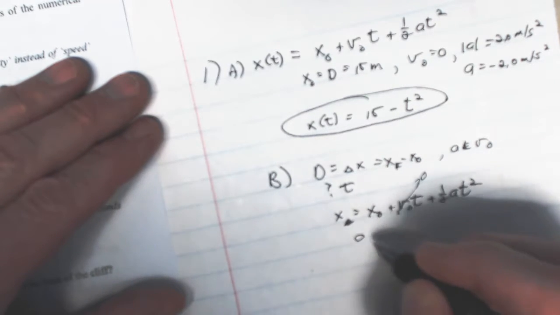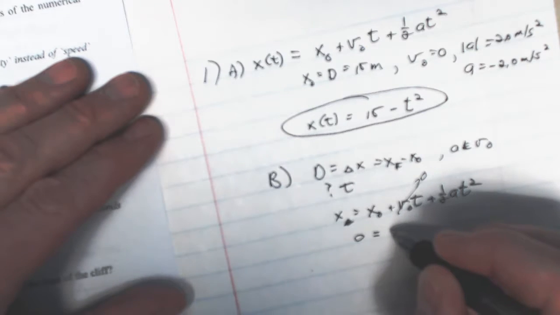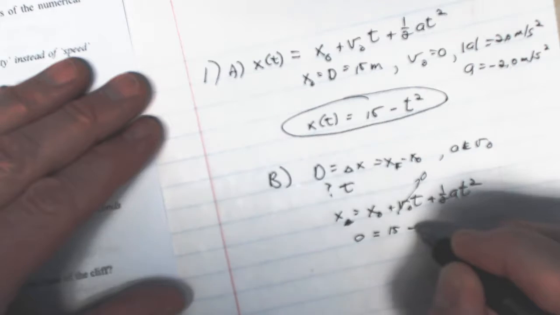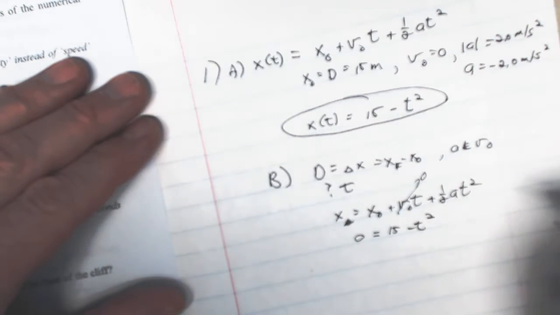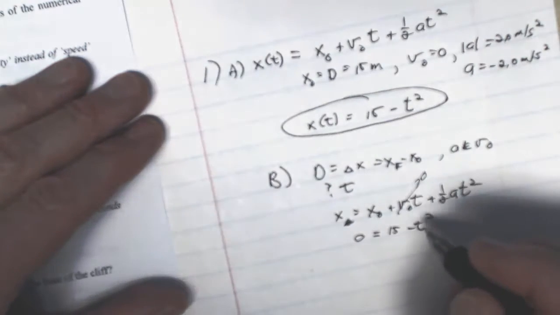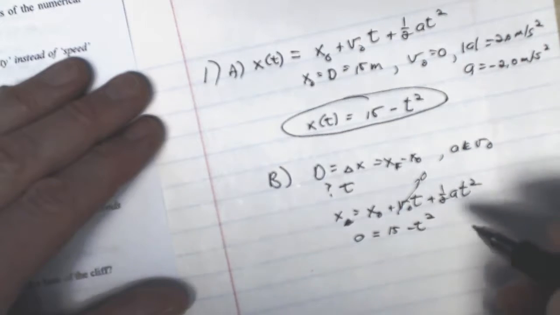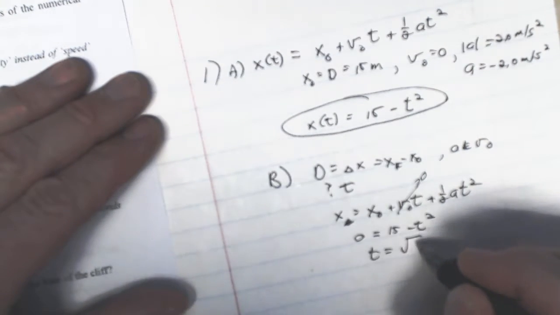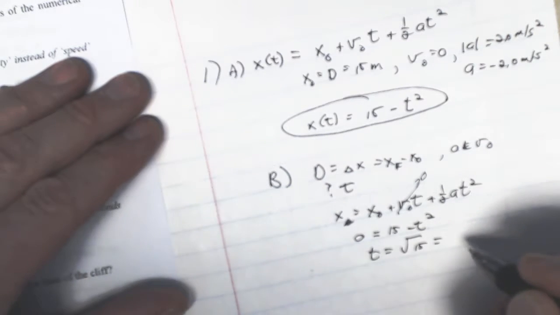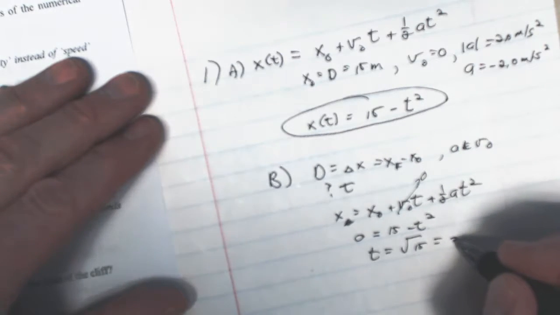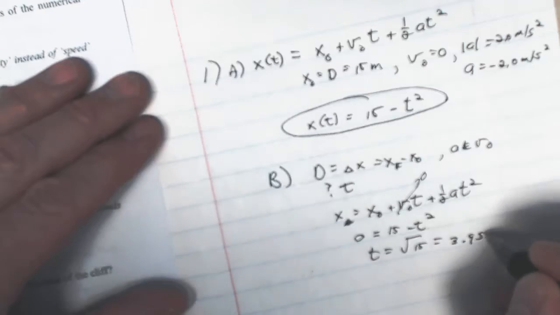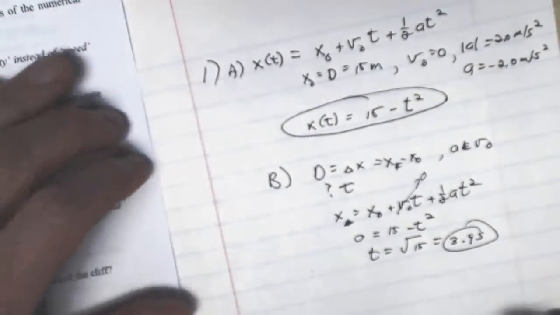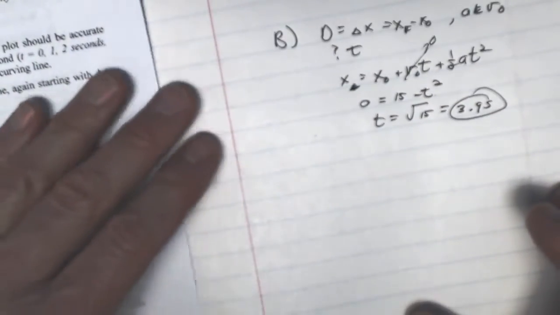The equation again reads, and I'm copying the answer to the first one again, 0 when she reaches the stage equals 15 minus t squared. Okay, so I'm solving for the time when her final position is 0, and so t equals the square root of 15, and you can drag out your calculator, but I've already done that, and I know it's 3.9 seconds. So that's the answer to part B.